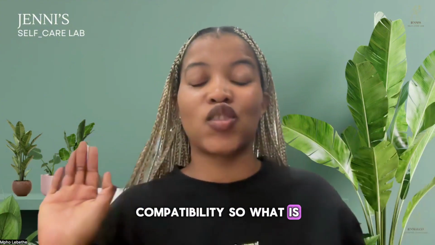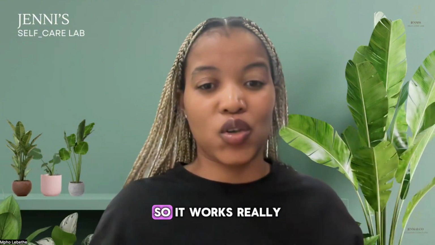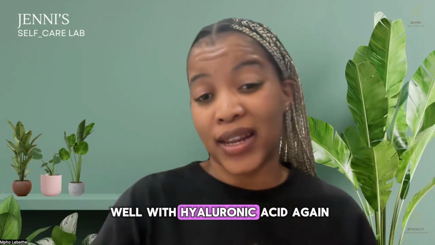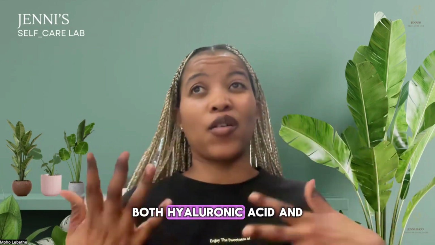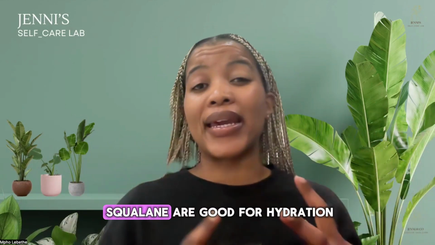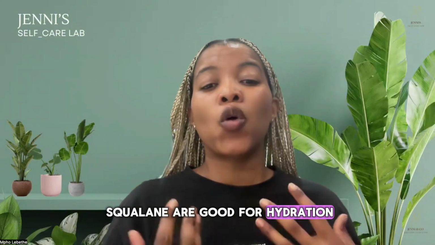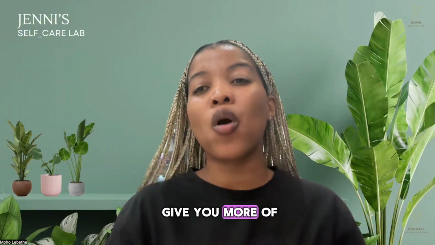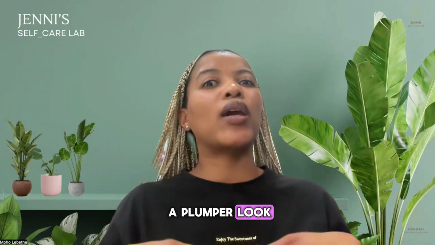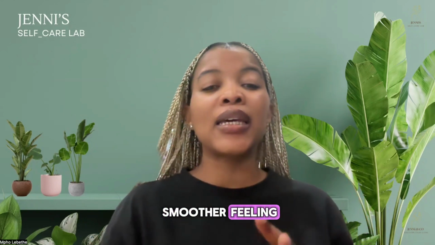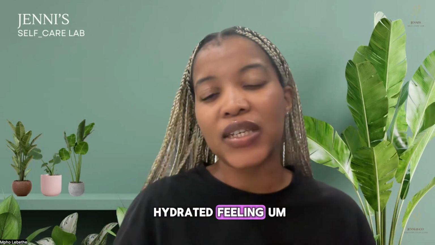Compatibility. So what is squalane compatible with? It works really well with hyaluronic acid. Again, both hyaluronic acid and squalane are good for hydration. Although hyaluronic acid will give you more of a plumper look and more of a smoother feeling, whereas squalane, I think, is more of that hydrated feeling.